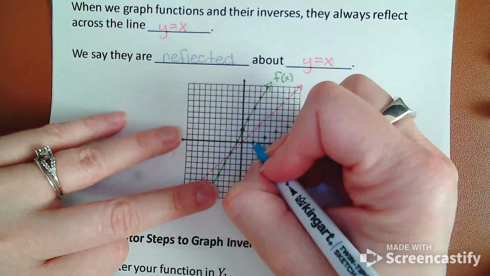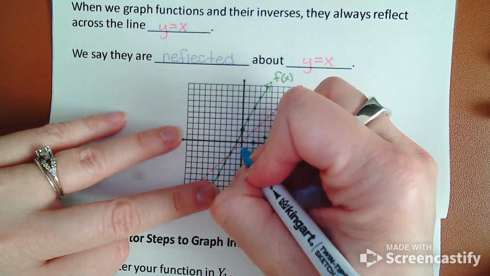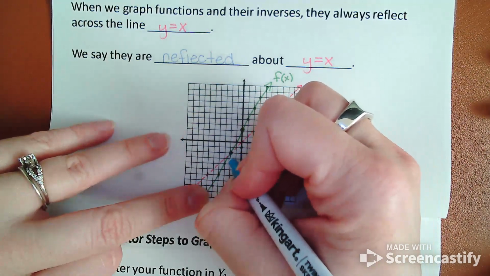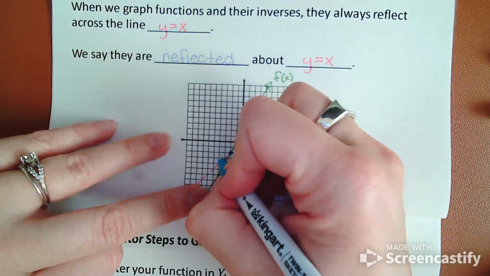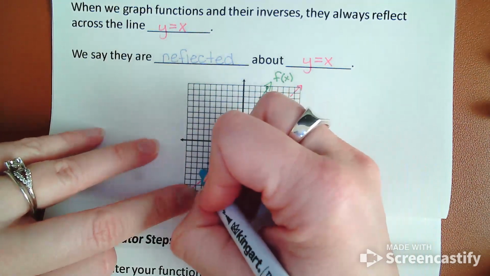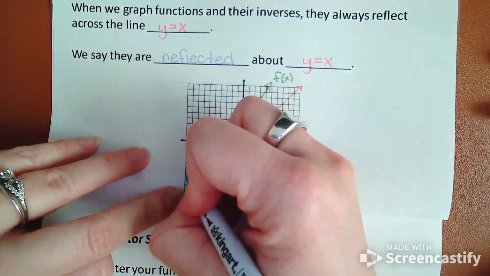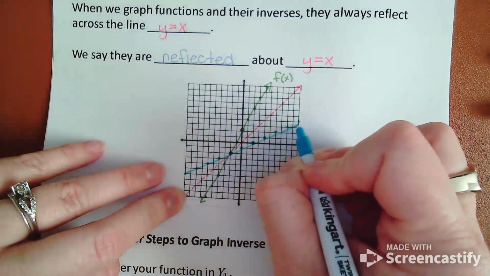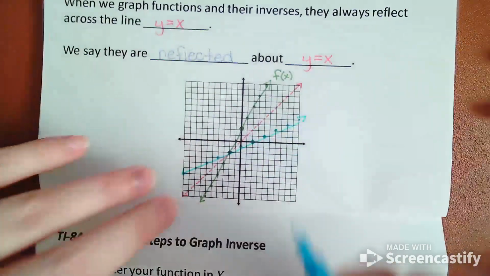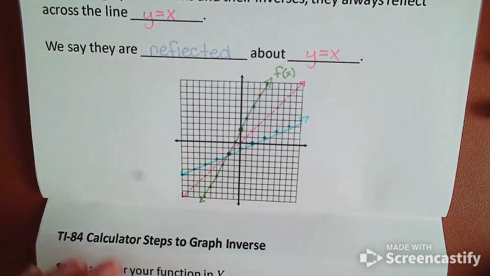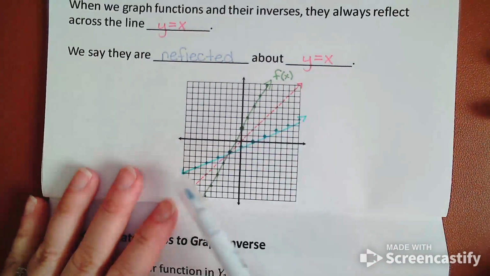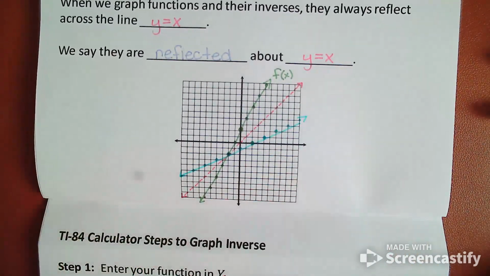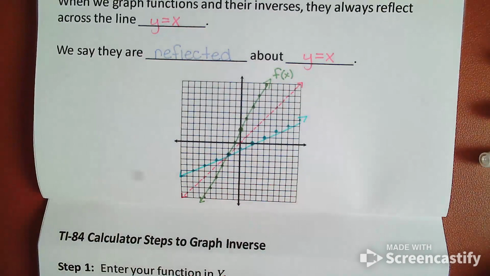And what's really neat, though, about all this is once you've got these points all plotted, you can see how they reflect really nicely in this line. They are reflected about that line y equals x. They're equidistant from that line, and they're perfect reflections across that line.